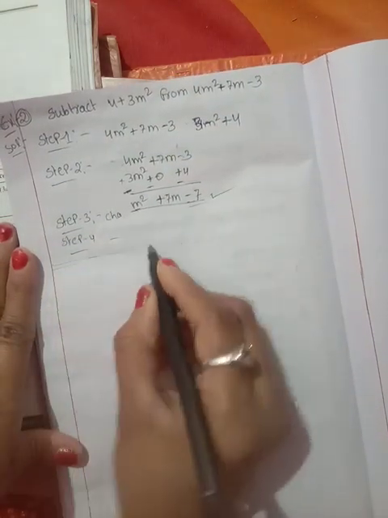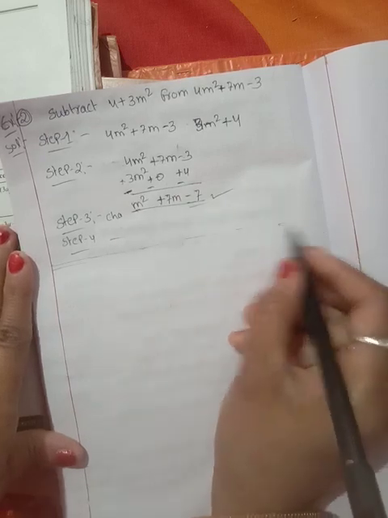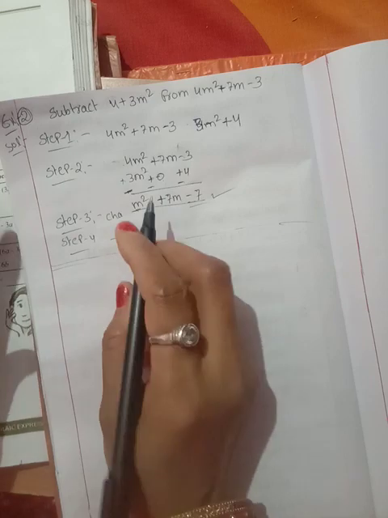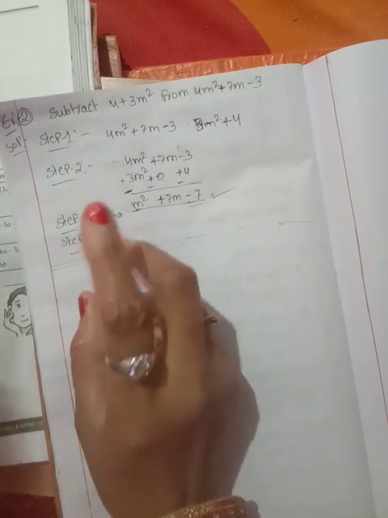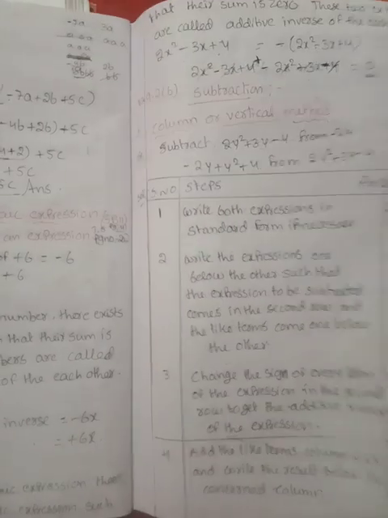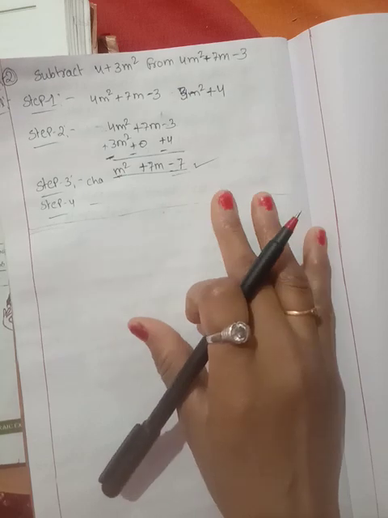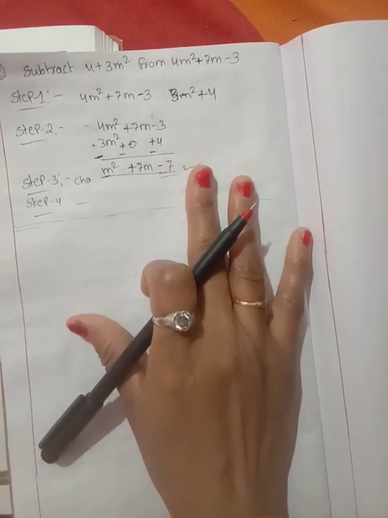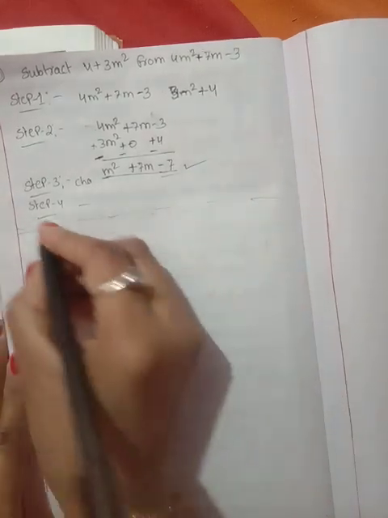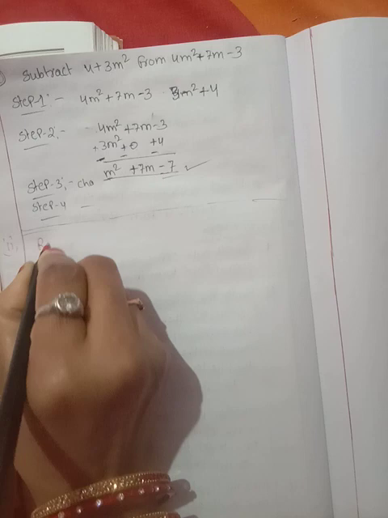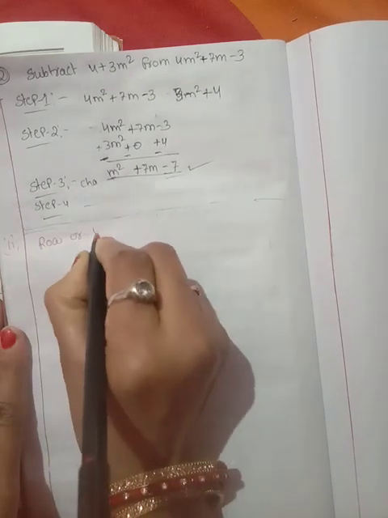Next method. The second method is the row or horizontal method. You have understood the first method with these two problems. You can take any other example to practice at home. Next is the second method: the row or horizontal method.